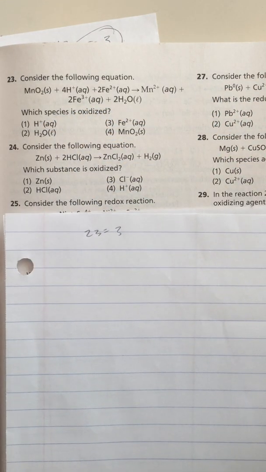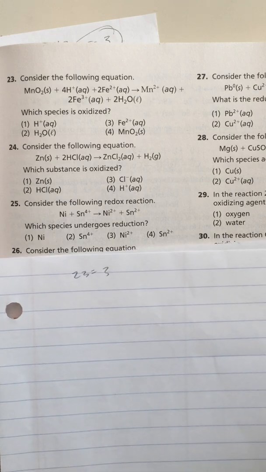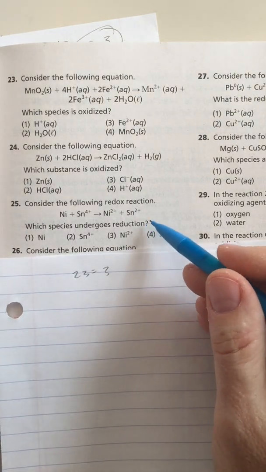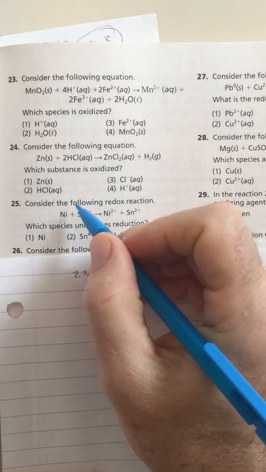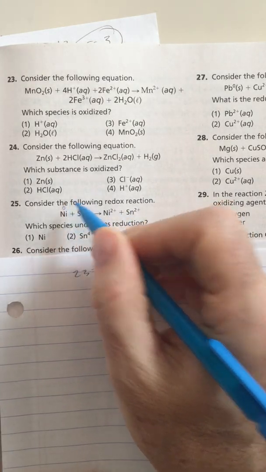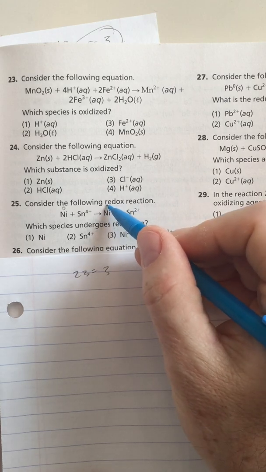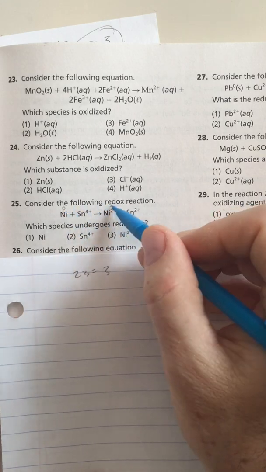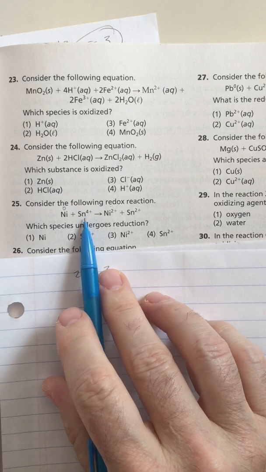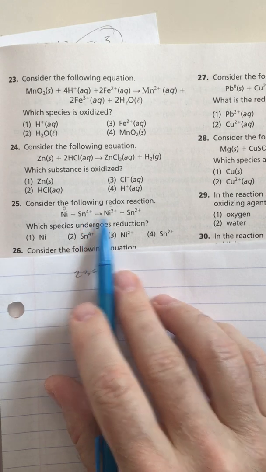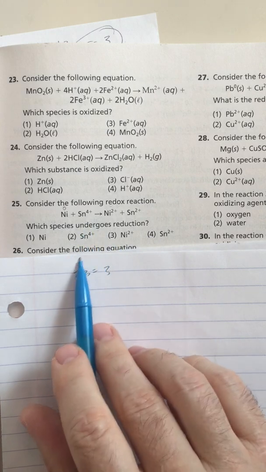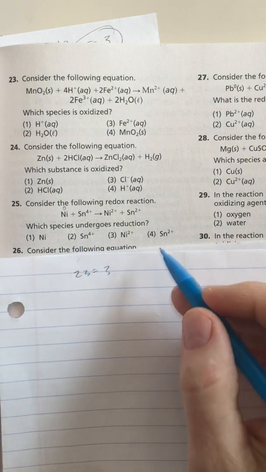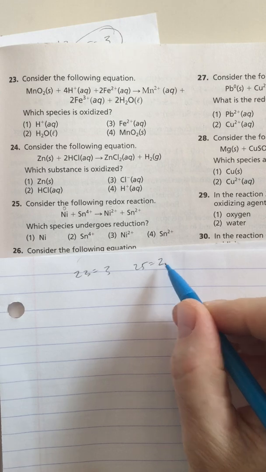All right, 25. Consider the following reaction. Which one undergoes reduction? Now, reduction means that the oxidation number gets reduced. So here it's a 0, and here it's a positive 2. So this is actually going up. For tin, it goes from positive 4 to positive 2. This gets reduced. So Sn4+ gets reduced. So 25 is 2.